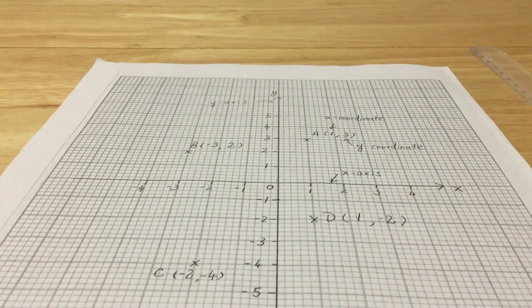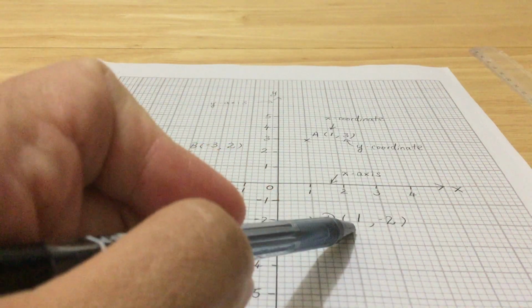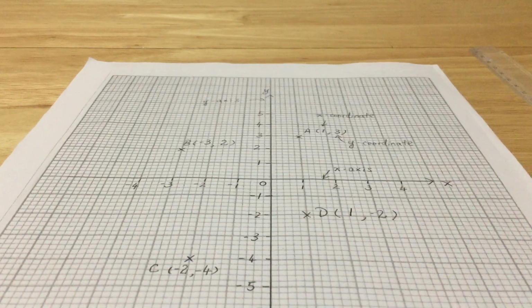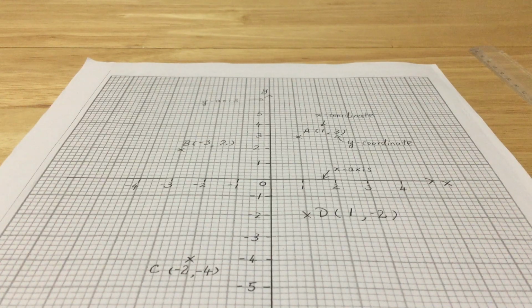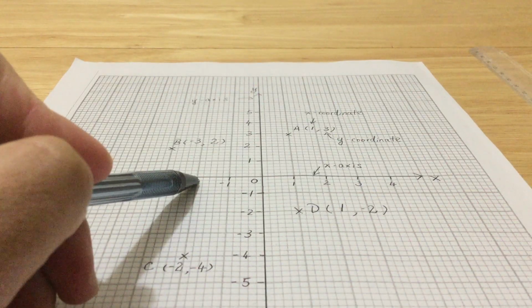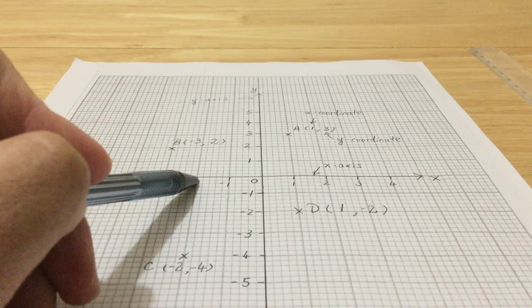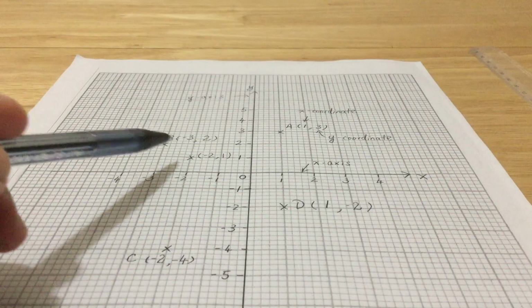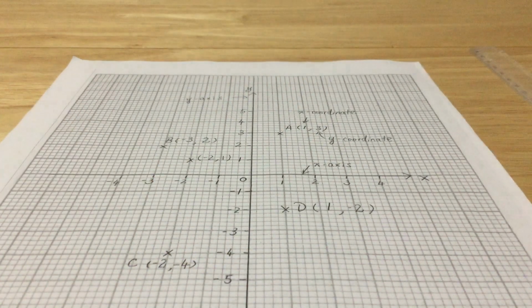Okay, I want to ask, if I change the coordinates to negative 2 and 1, are they the same? I give you 5 seconds to think. The answer is no. Because if you have (-2, 1), for the first number, negative 2, you must go to the left by 2 units. And then for the next number, 1, you must go upward by 1 unit. So you will see they are totally different points here.